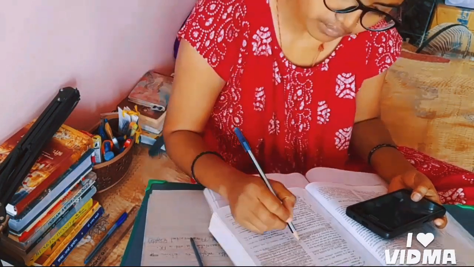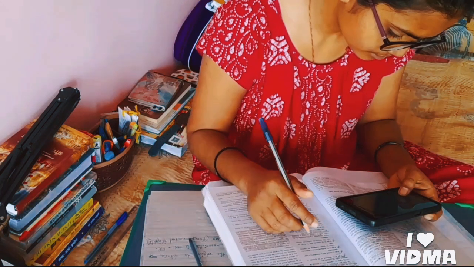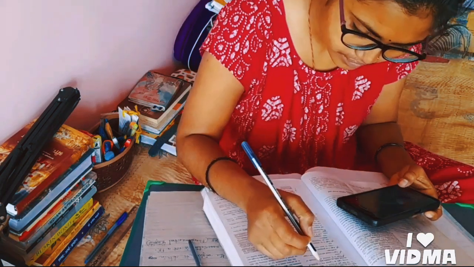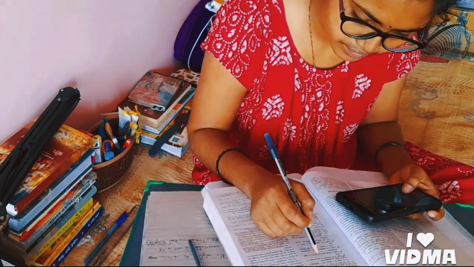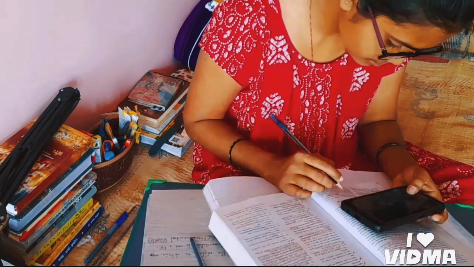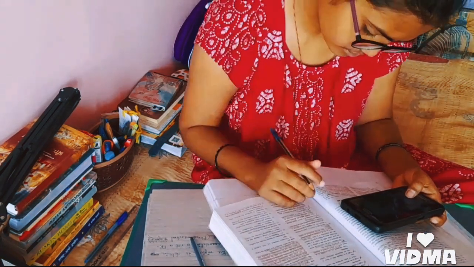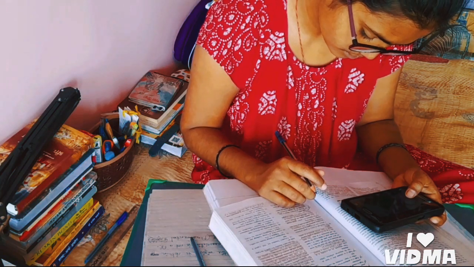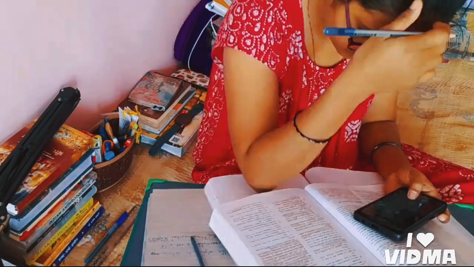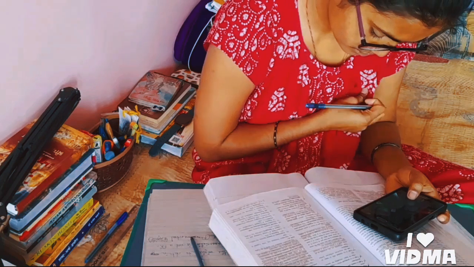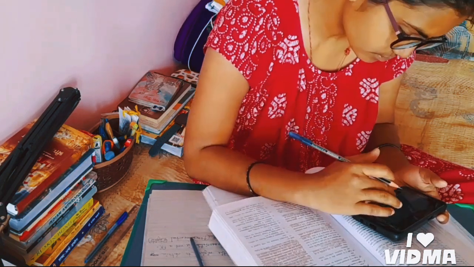And lastly, number 11, providing opportunities for education to his child or ward between the age of 6 to 14 years. This is the fundamental duty that was added by the 86th Constitutional Amendment Act of 2002. I hope you have noticed that we have 11 fundamental duties in total.